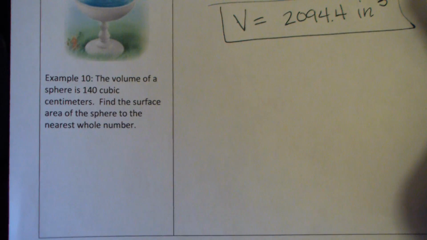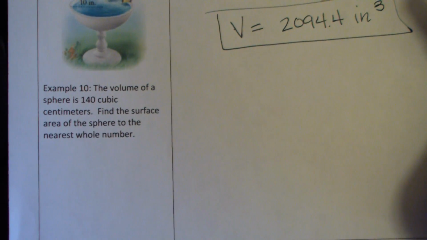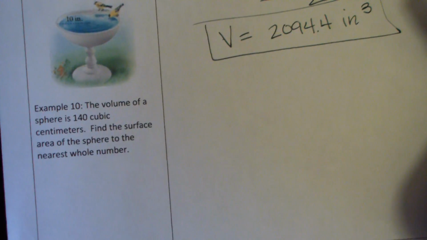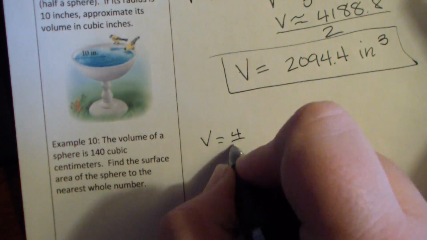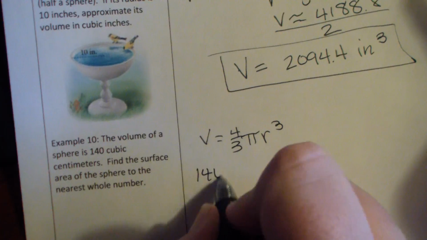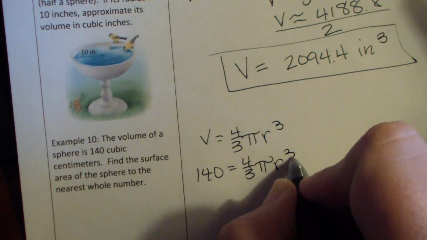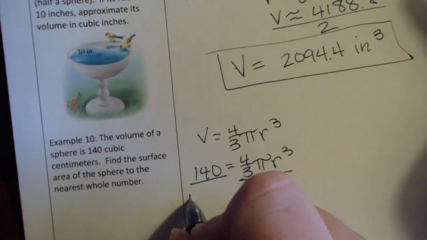Example 10. The volume of a sphere is 140 cubic centimeters. Find the surface area of the sphere to the nearest whole number. Again, just like 7 and 8, we've got 4/3 pi r cubed. So 140 is 4/3 pi r cubed. Divide by 4/3 pi on each side.